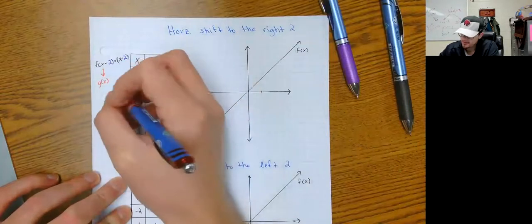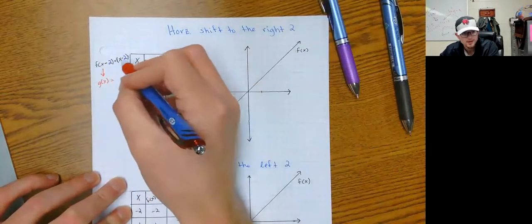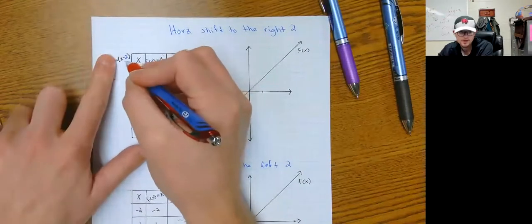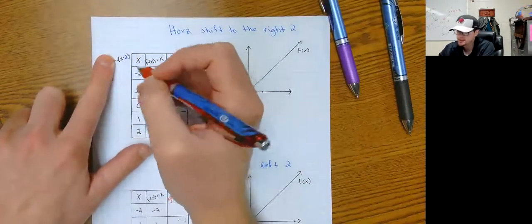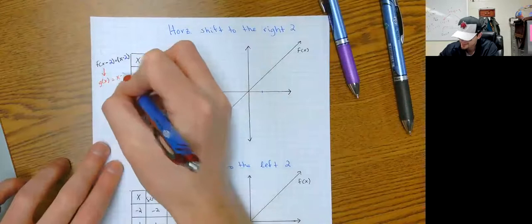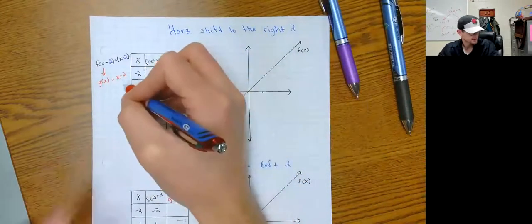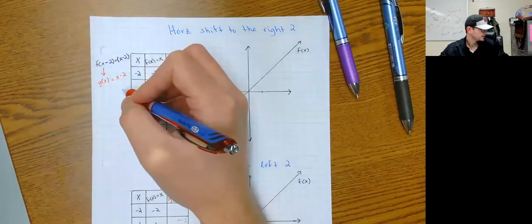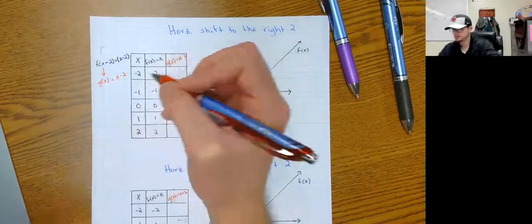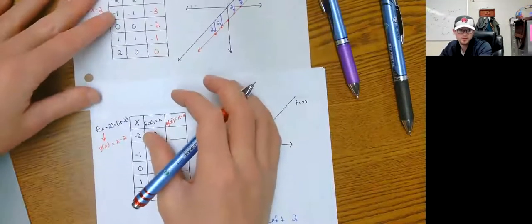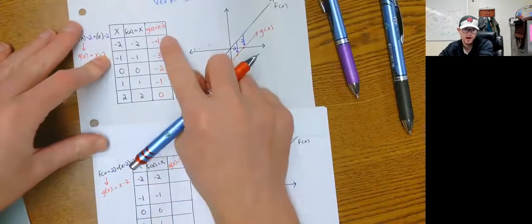So this equals, well, are the parentheses necessary? Is there anything on the outside of the parentheses over here? No, so I can just get rid of them. So it's just x minus 2. Well, that's kind of silly. Didn't we just graph x minus 2?